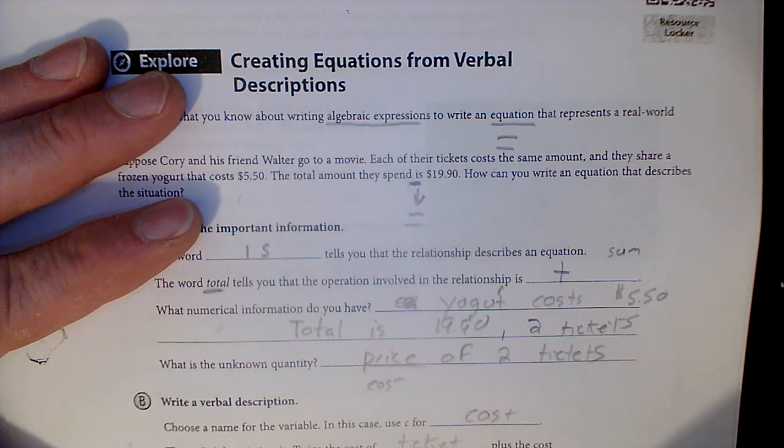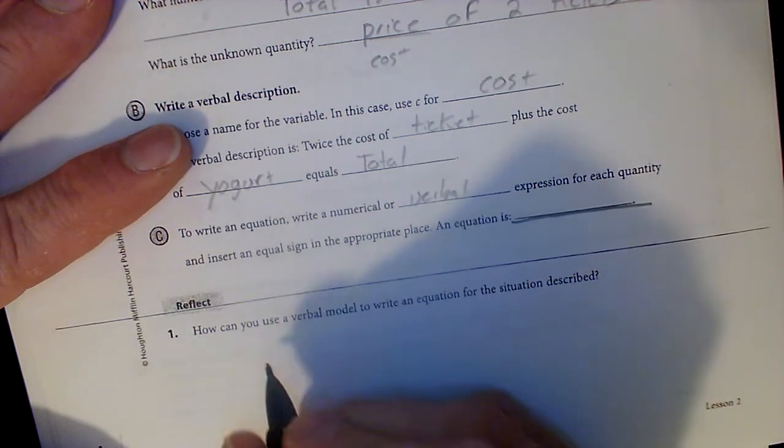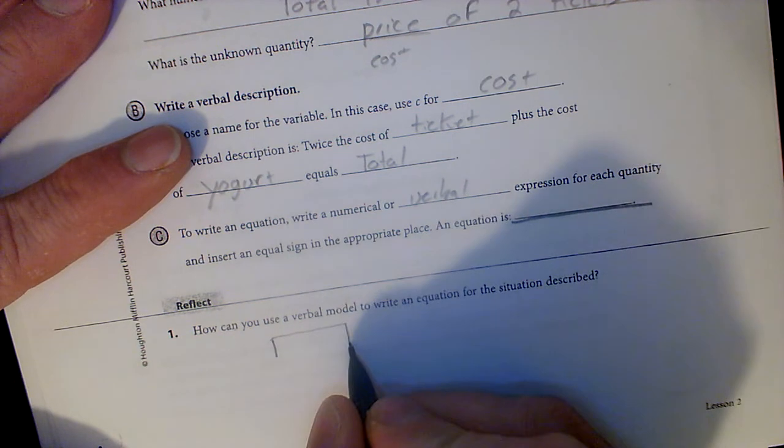What an equation is, I'm actually going to leave this blank. So here we go. We're going to write a verbal model for the situation described. How can you use a verbal model? What I do is I like to put boxes.